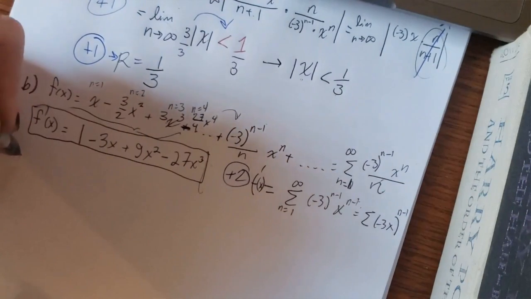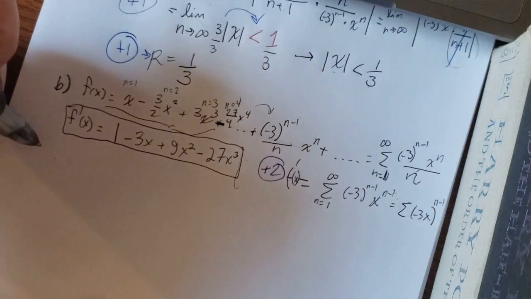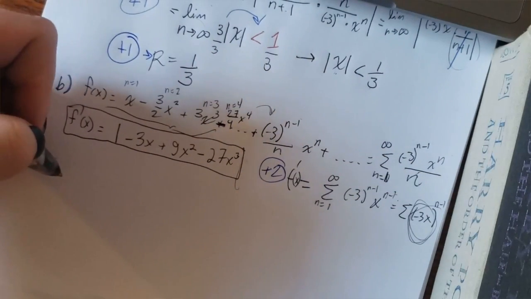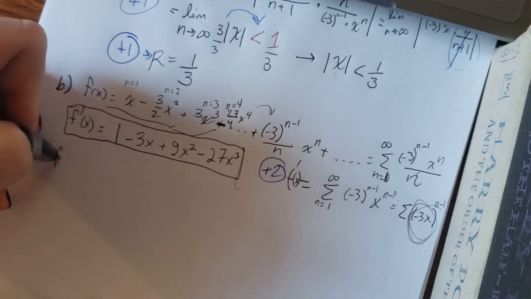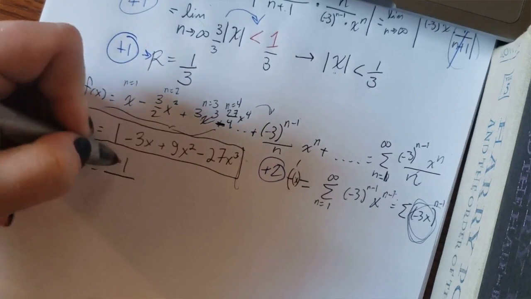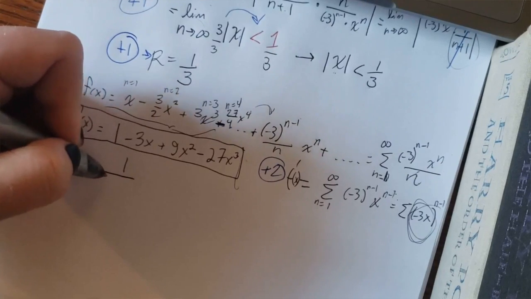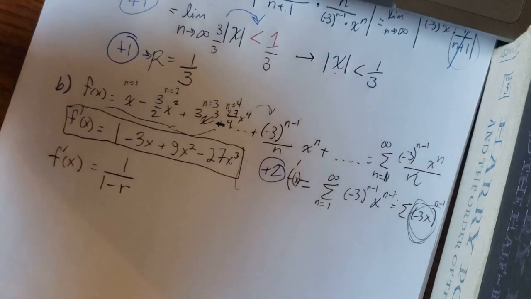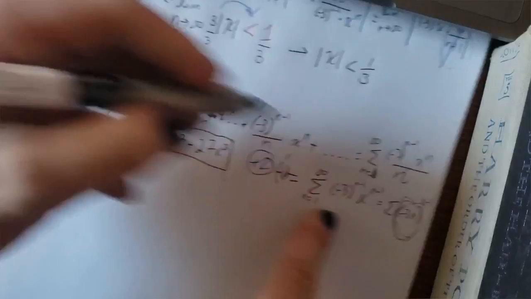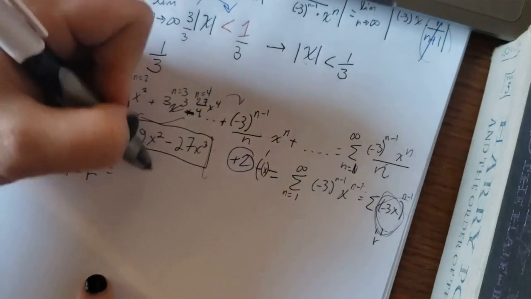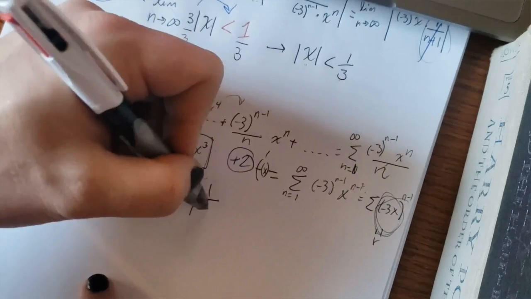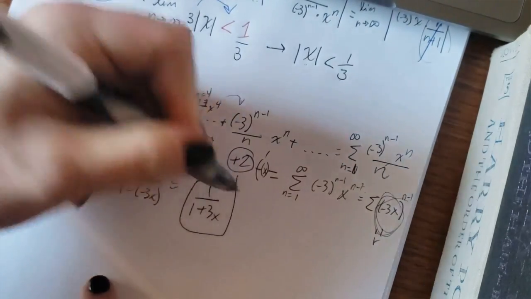Now, to rationalize, we're using that radius, this is our radius now, to create a function. So we have f prime of x is going to converge to a over 1 minus r, which is 1 over 1 minus r. Remember, geometric series, this is where this comes from. This is our r, so I have 1 over 1 minus negative 3x, 1 over 1 plus 3x. And that's a point there.